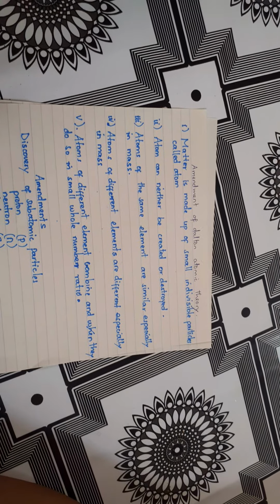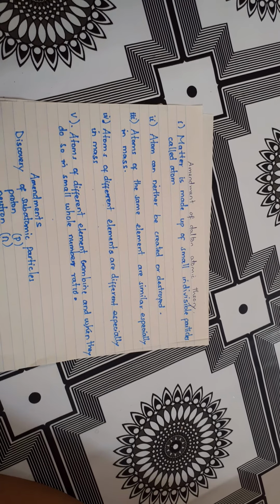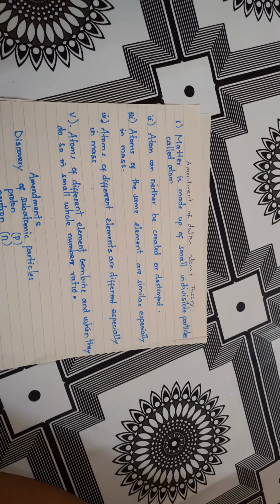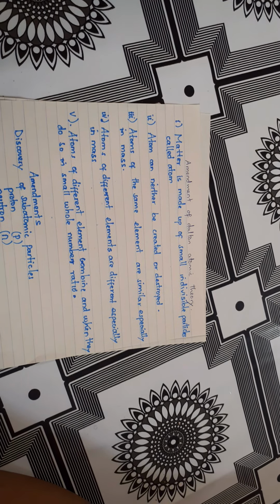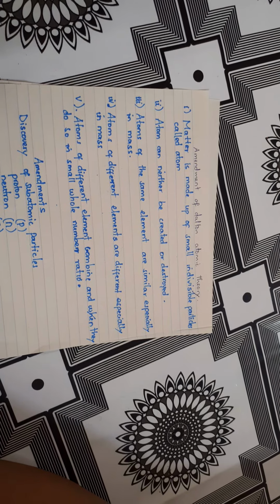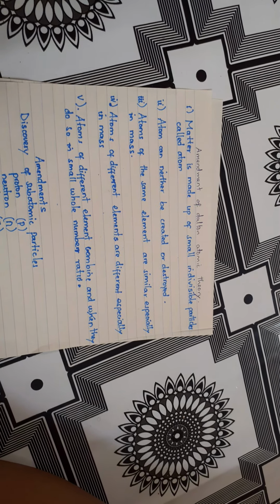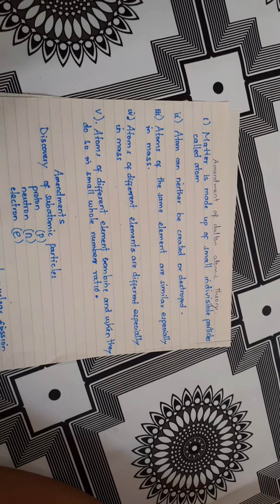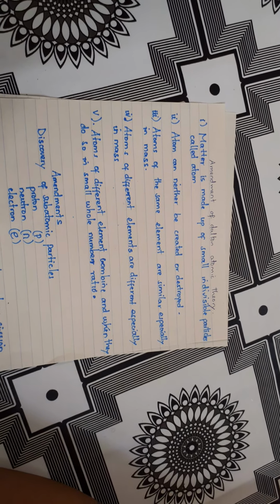Number 1, he said matter is made up of small indivisible particles called atoms. Atoms can neither be created nor destroyed. Atoms of the same element are similar, especially in mass. Atoms of different elements are different, especially in mass. Atoms of different elements combine, and when they do so, they do so in small whole number ratios. Those were the 5 postulates that Dalton had put forward.